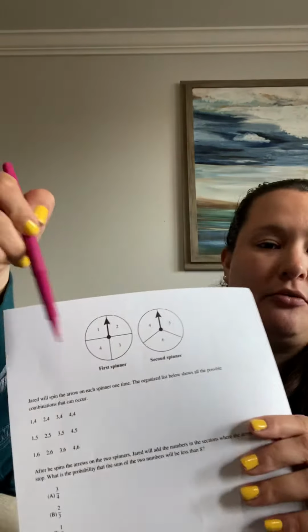Okay, next page over here, it says, Jared will spin the arrow on each spinner 1 time. The organized list below shows all of the possible combinations that can occur. You see on that first one, they're numbered 1, 2, 3, 4. And on the second one, they're labeled 4, 5, 6. And then they listed out all of the 12 possibilities that could happen. After he spins the 2 spinners, Gerald will add the numbers of the sections where the arrows stop. What is the probability that the sum of the 2 numbers will be less than 8?